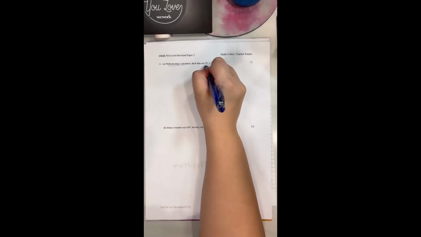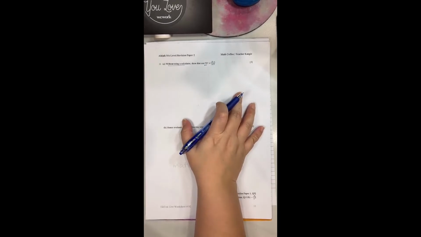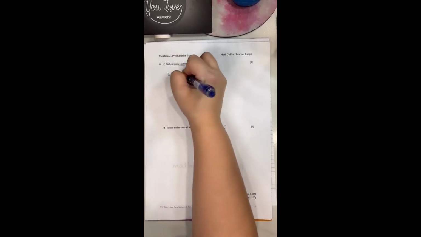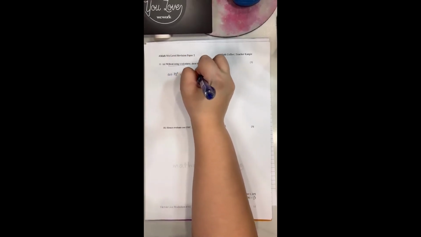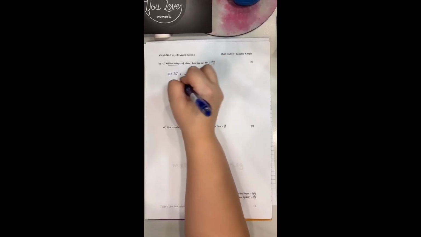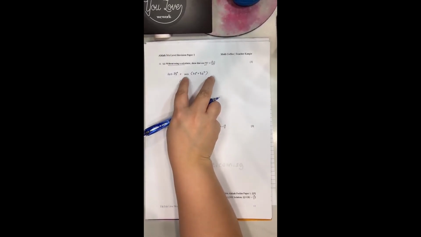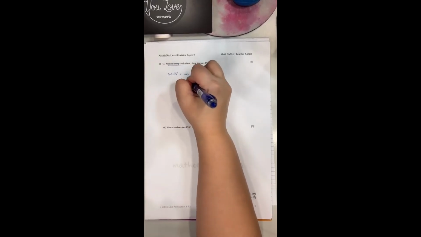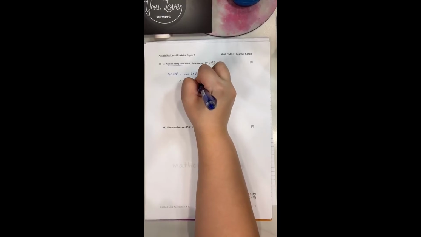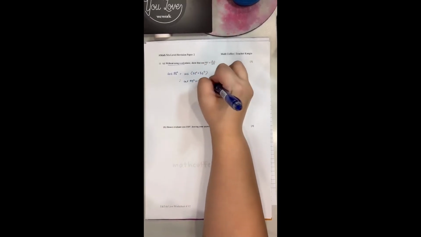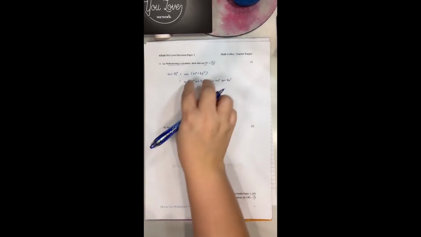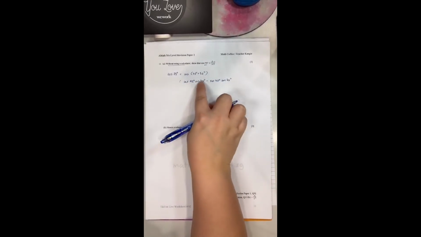Okay, so let's see. 75 degree. I will make use of 45 plus 30. So I will say cosine 75 degree equals cosine of 45 degree plus 30 degree. Again, this is the addition formula, so I will just apply the addition formula: cosine 45 cosine 30 degree minus sine 45 sine 30 degree. And you're supposed to memorize and know the special angles.